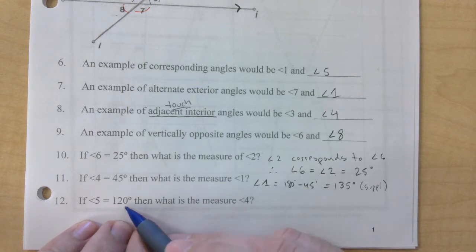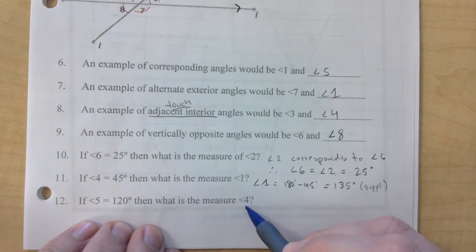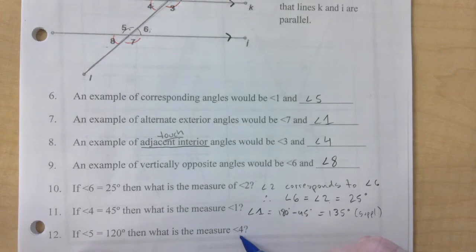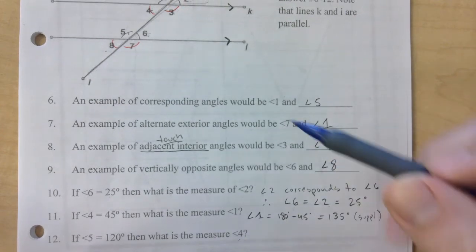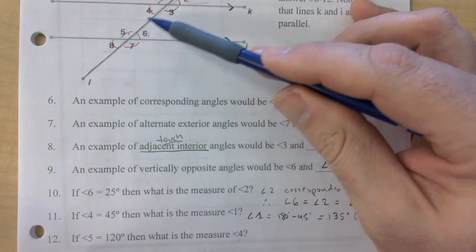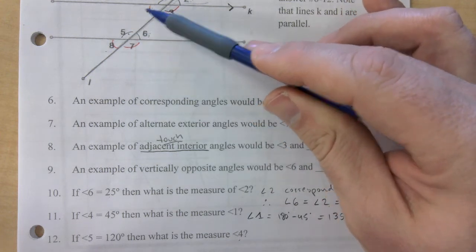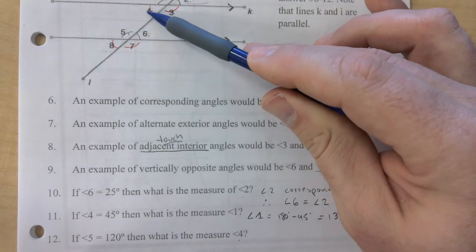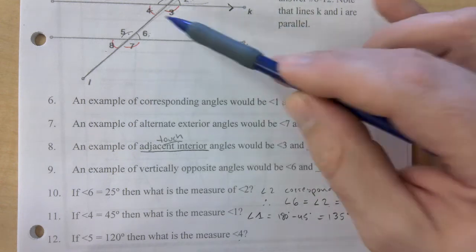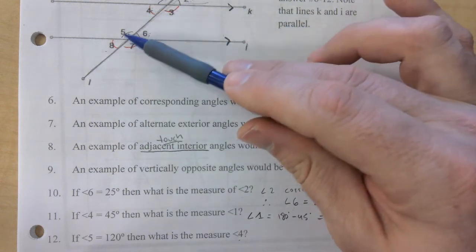If angle 5 is 120, what's the measure of angle 4? And we know something about 5 and 4. We call them consecutive interior. And we know that if the lines are parallel, they are also supplementary. Okay?